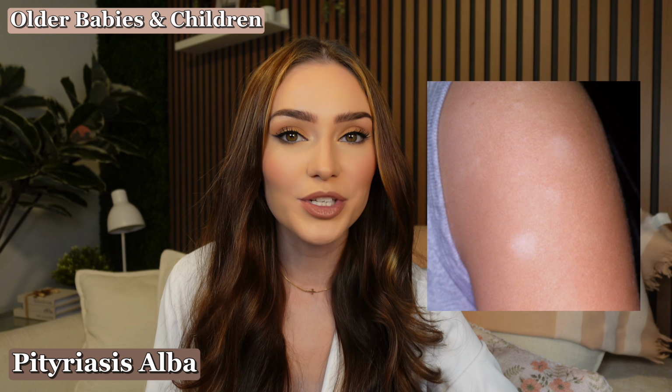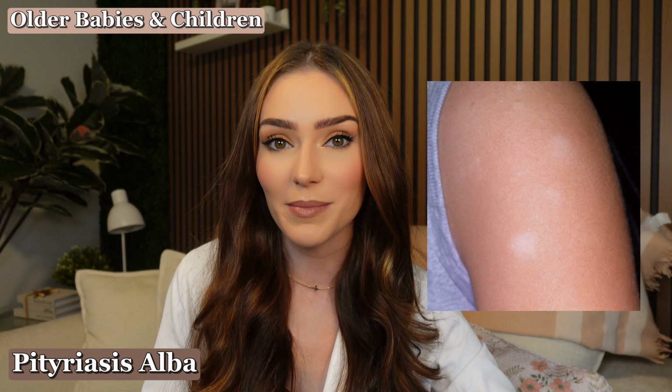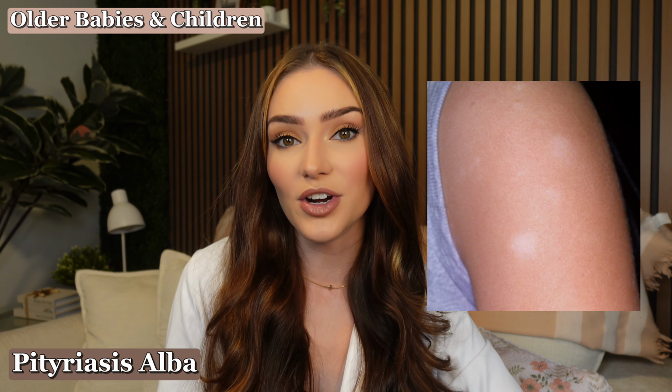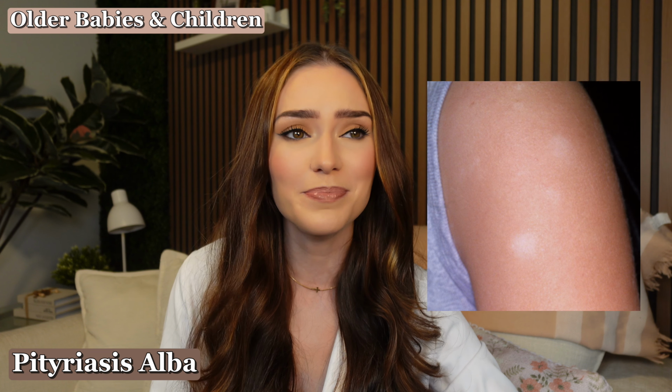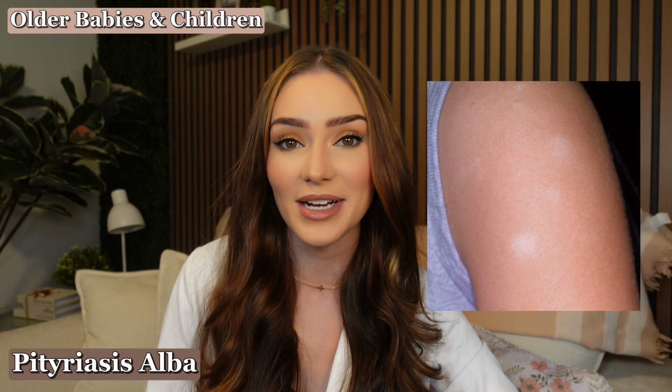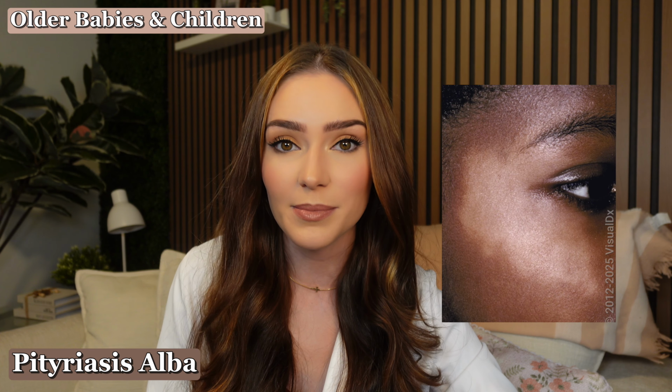The next condition often goes along with atopic dermatitis, and that is pityriasis alba, which is the development of vague, small, patchy areas of hypopigmentation where the skin looks lighter in color, and it's often on the face and the arms in children. Now, basically, this is due to some sort of dry skin condition, so a lot of patients have a history of eczema.